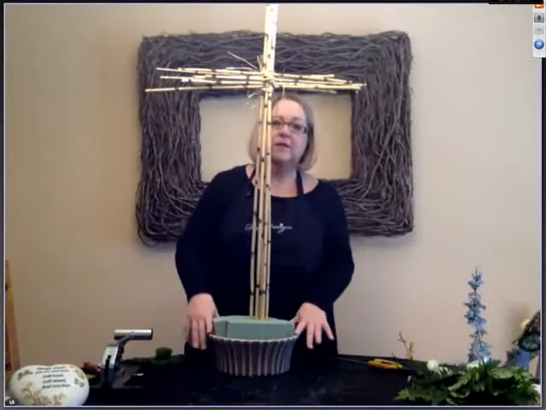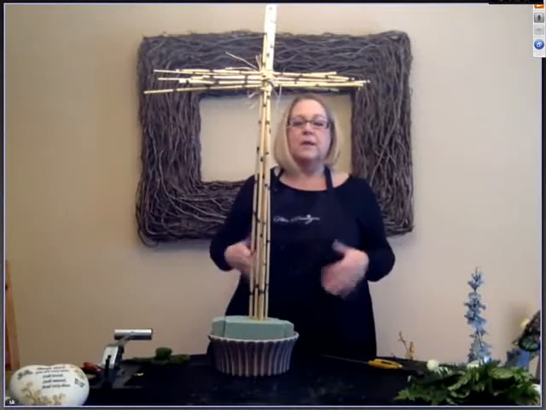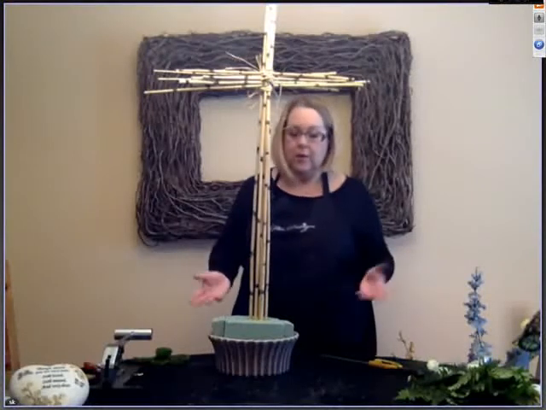Now if you were going to be doing this in fresh, and you can easily do this exactly the same way in fresh that I'm doing it here, it's just you're going to be using fresh flowers.